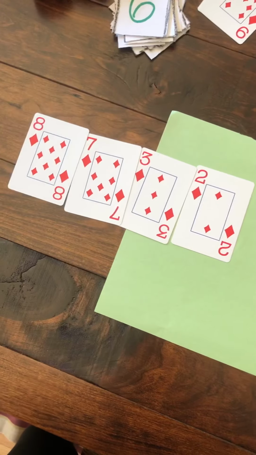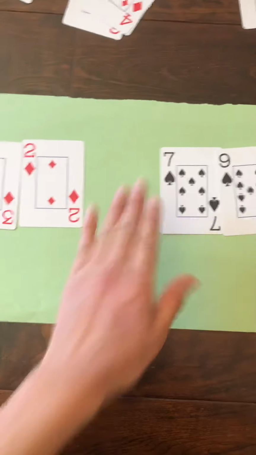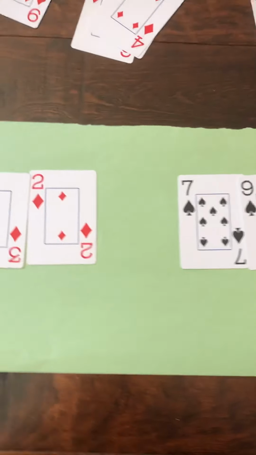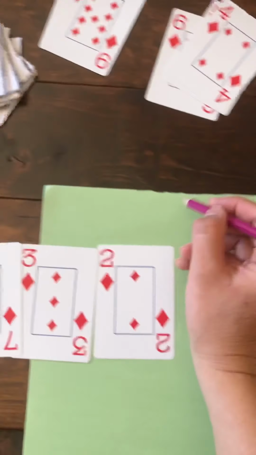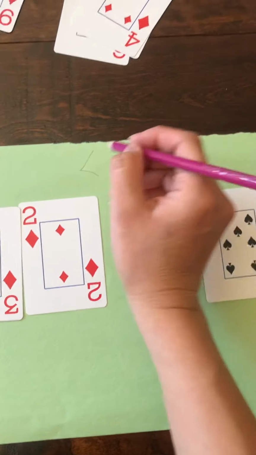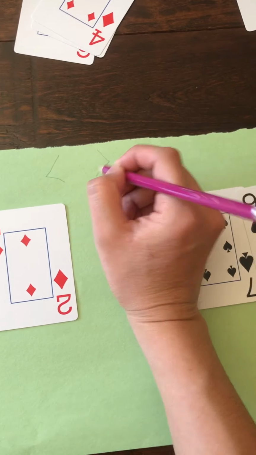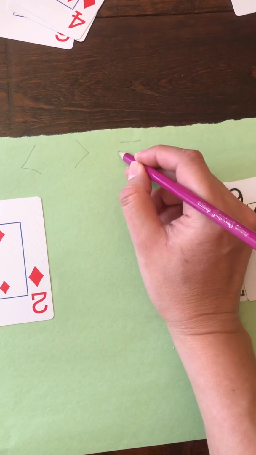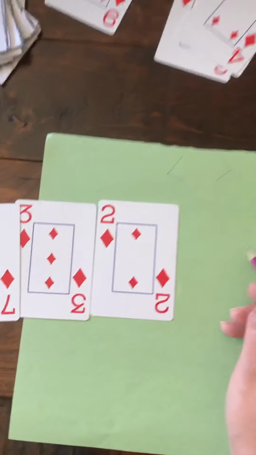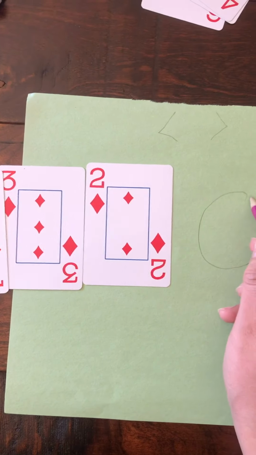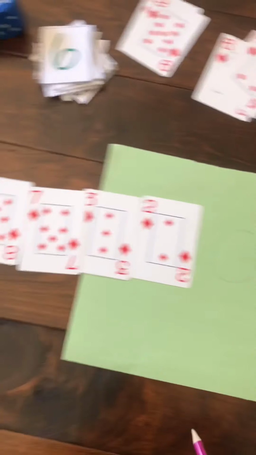So I would look at both of these. I'm trying to compare, I'm trying to see what symbol can go in the middle. Okay, so we're doing less than, greater than, or equal to, okay? So I would fill in what goes here in that circle, okay?